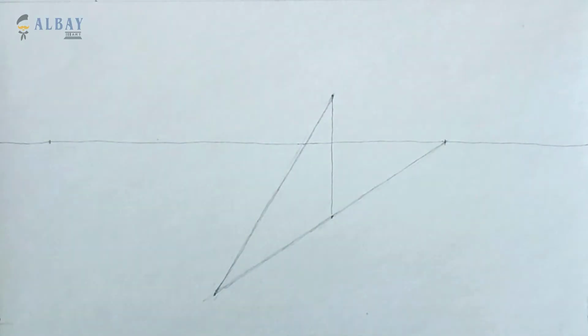Well, do you see the triangle? This triangle will be the side of the stairs that is closest to us. So let's draw the other side of the stairs. To achieve this, I need the help of these 3 points you see.